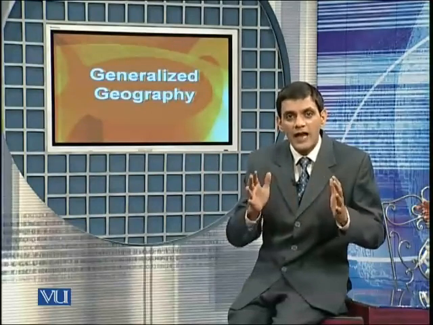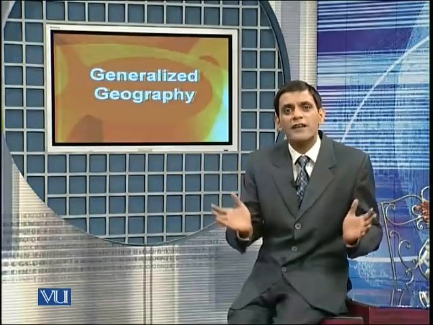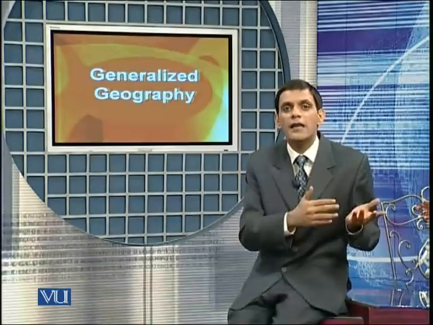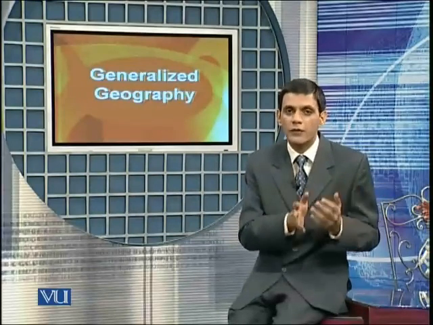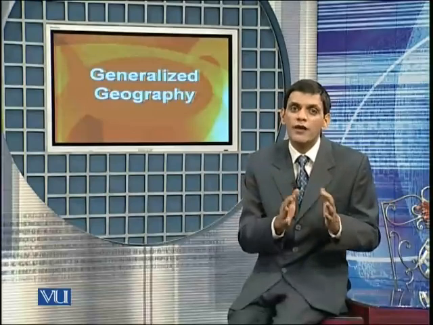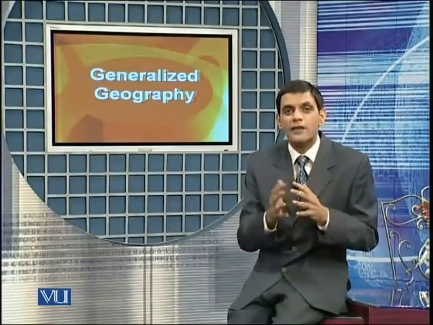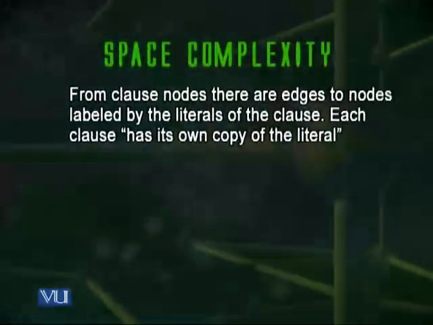And now the interesting part of the graph will come. This is where the graph will depend on the formula very, very heavily. In fact, we'll have to look at the formula psi in order to make the rest of the graph. So far, for the part that we have made, we only need to know the number of variables and the number of clauses in our formula. From the clause nodes, there are edges to nodes labeled by literals of the clause. Each clause has its own copy of the literal.